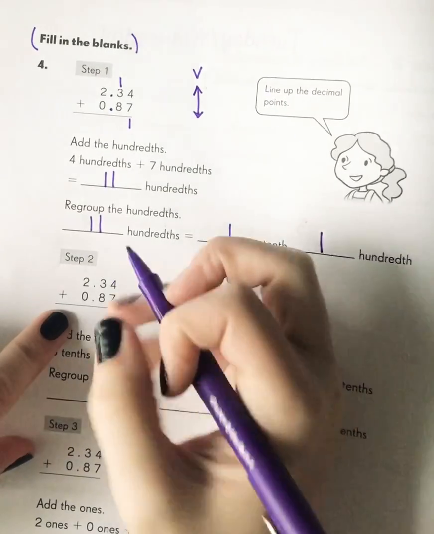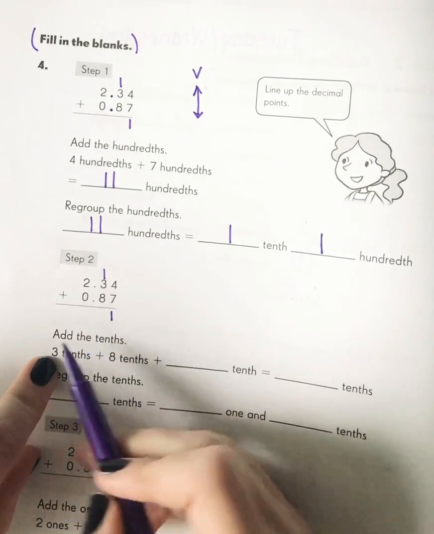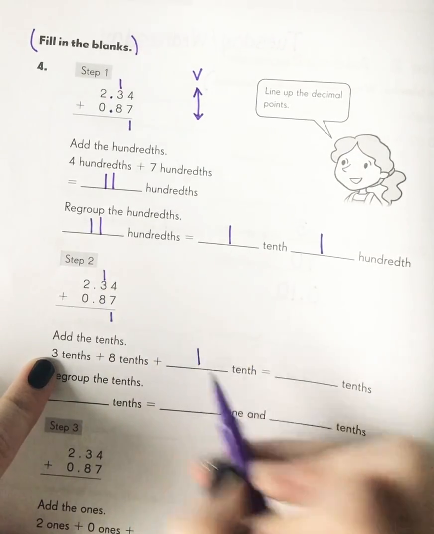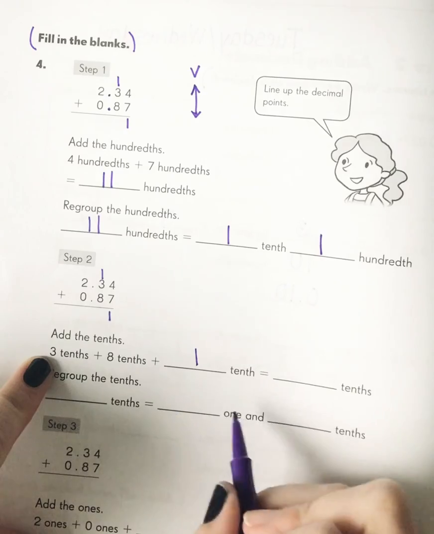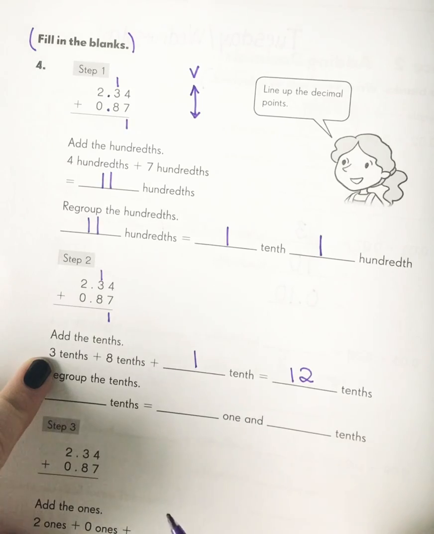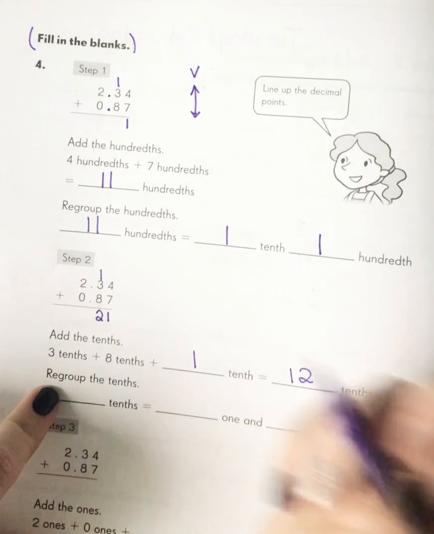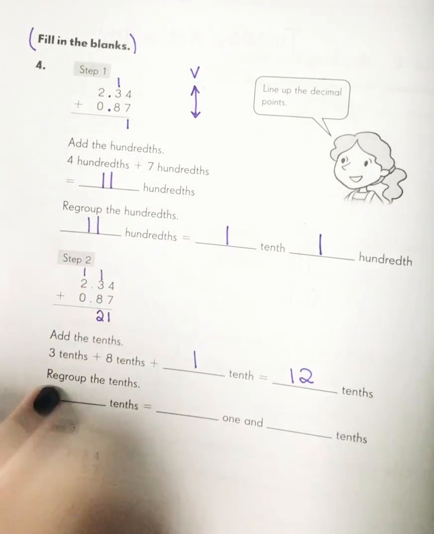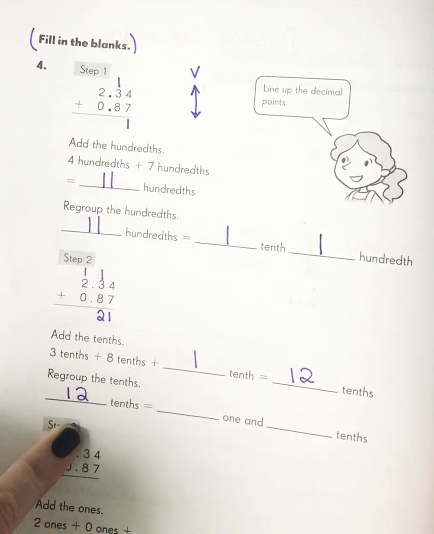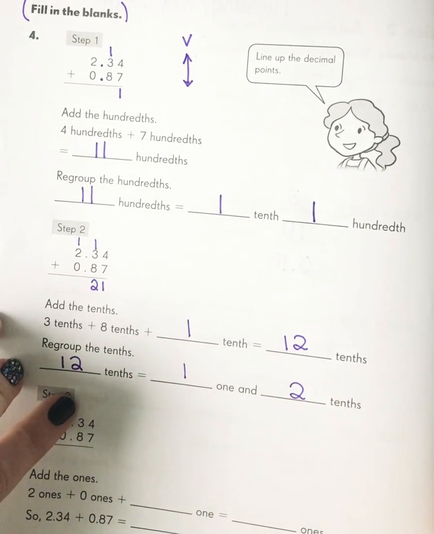Now, step 2. I'm going to go ahead and write what I already have written down so that I can continue on to that problem. Now I have to add the tenths. 3 tenths plus 8 tenths plus 1/10, which is the one that I regrouped, is equal to 12 tenths. Okay, because 3 plus 8 is 11, plus another 1 is 12. Now, that means that I have a 2 going in the tenths place and a 1 being regrouped to the ones place. So, regroup the tenths. 12 tenths is equal to 1 one and 2 tenths.